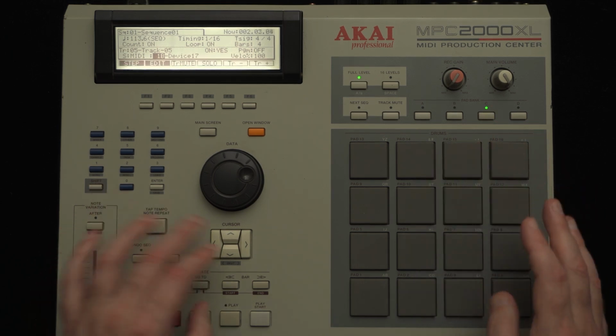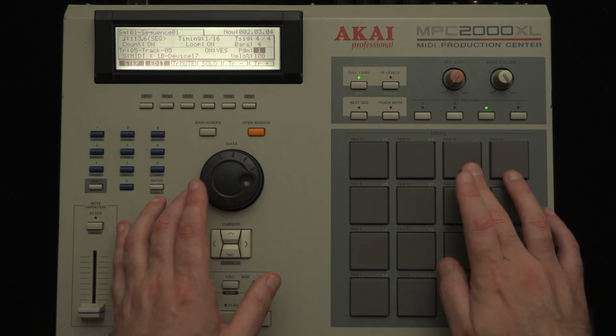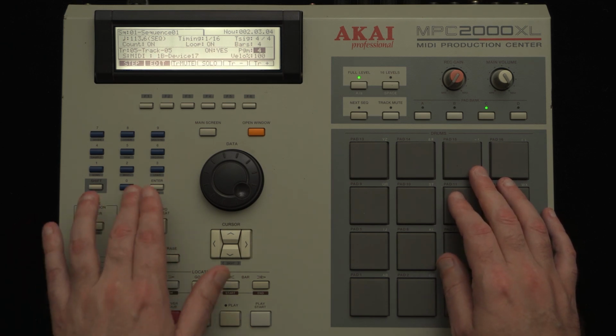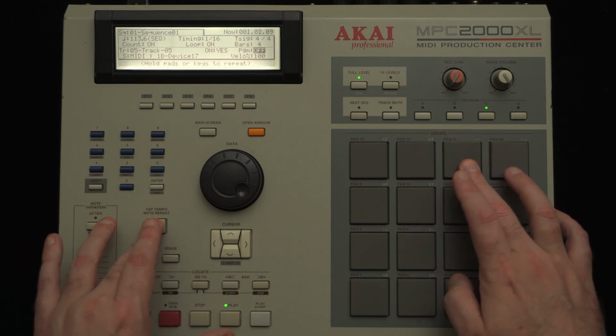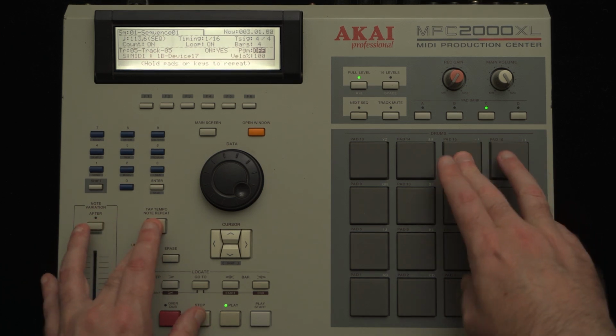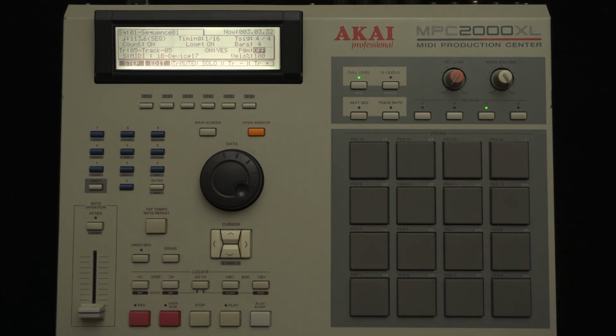Bit of a long note, so there we go. This might be easier. So that works quite well with your MIDI instruments as well.